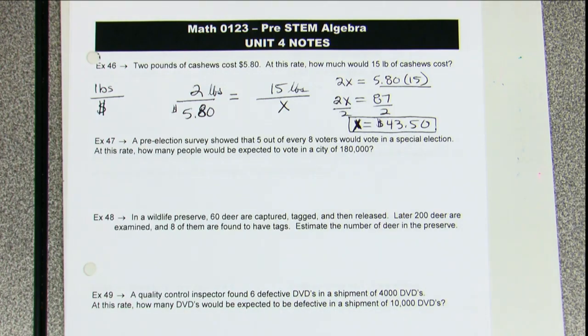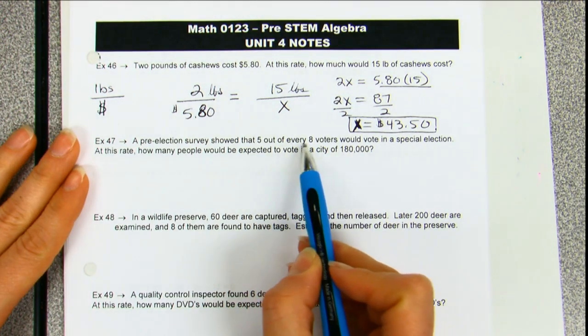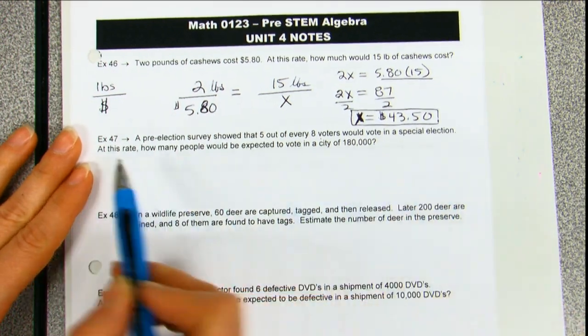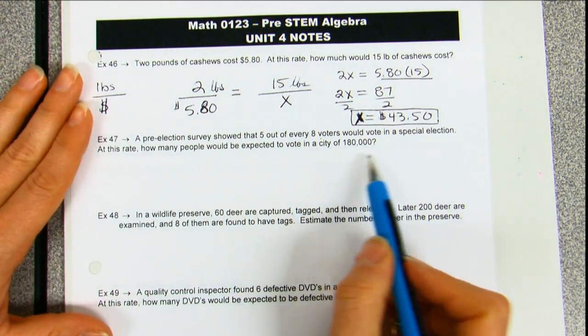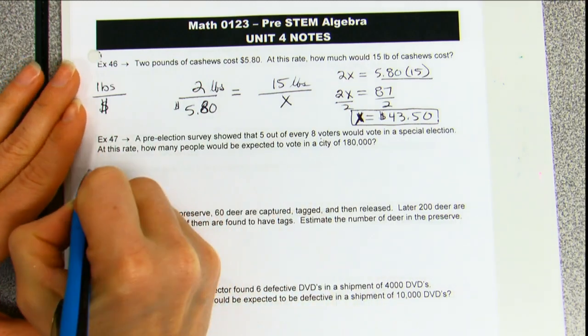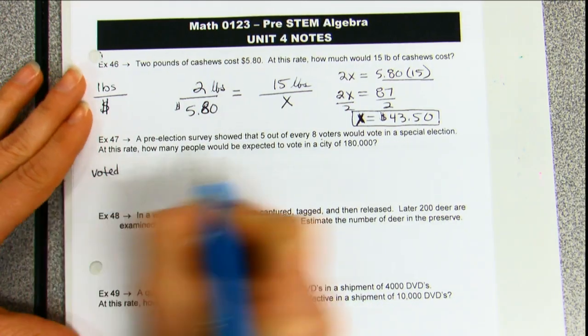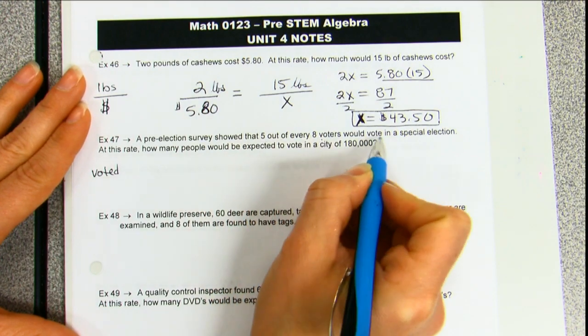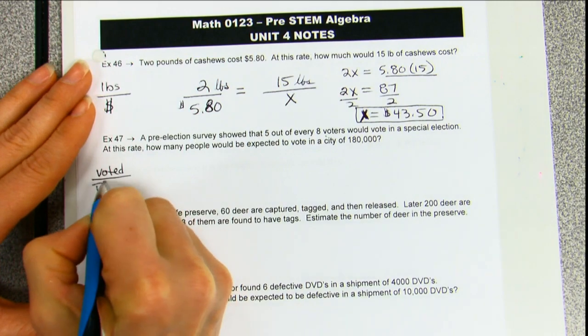Number 47, a pre-election survey showed that 5 out of every 8 voters would vote in a special election. At this rate, how many people would be expected to vote in the city of 180,000? So basically, I would say how many voted? 5 out of 8 voters would vote. So you can label it how you want, but we voted out of total voters.